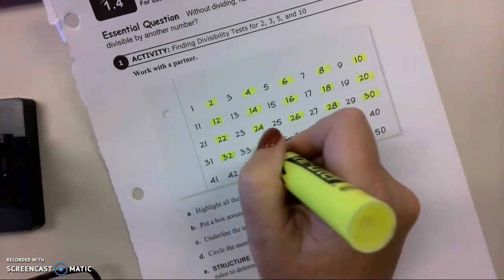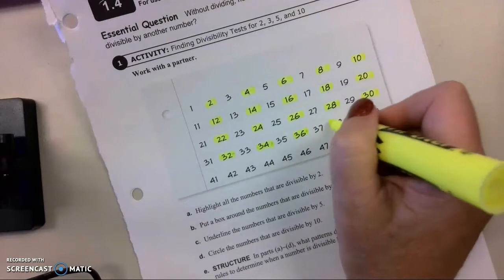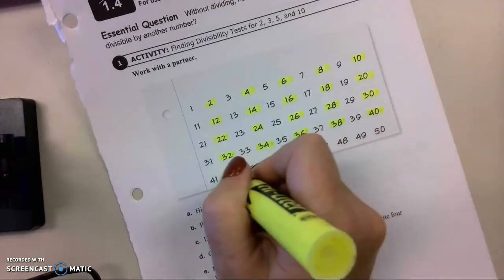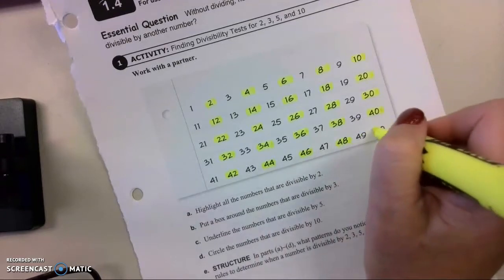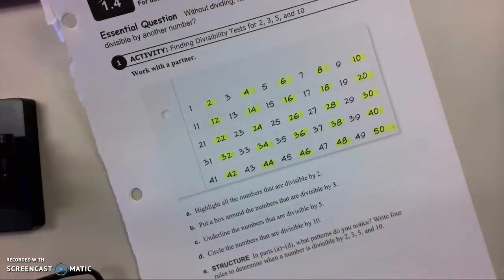Now, if you don't have a highlighter, feel free to use a colored pencil that you could just lightly shade over top of the numbers so that you can still see them, but that we know that they're supposed to be highlighted on there. Okay, so that was nice and easy for letter A.